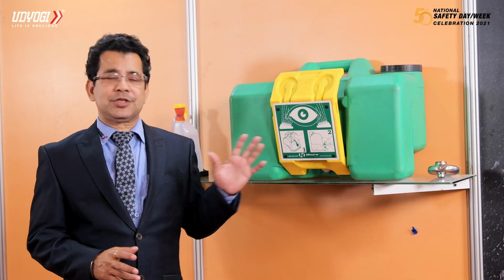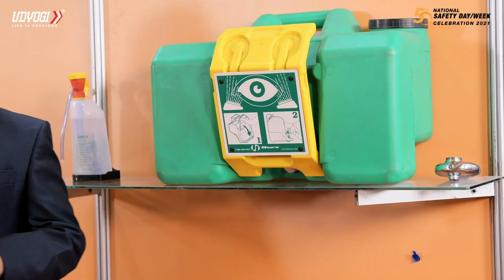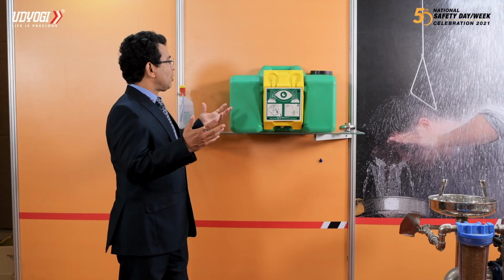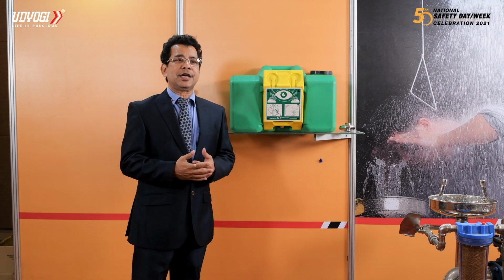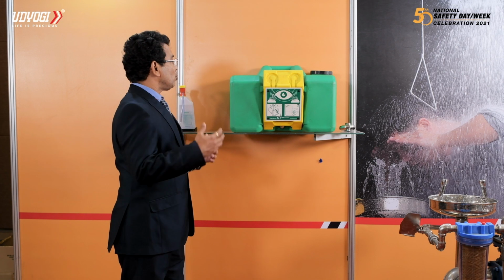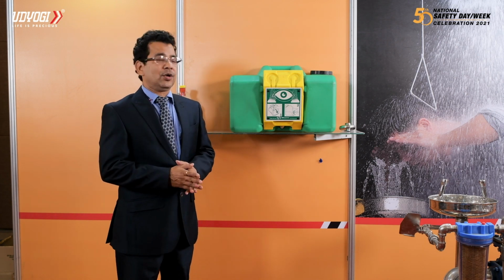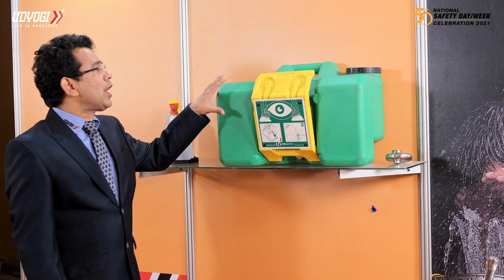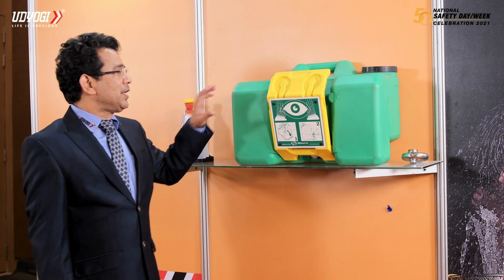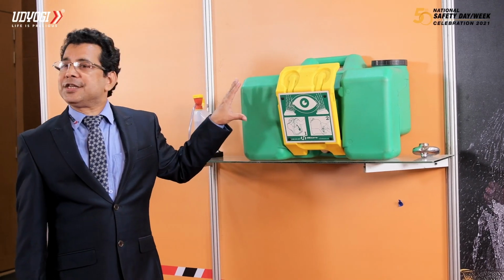Friends, this is one more portable type eye wash unit, which is very useful for people who are working in remote areas, where there are no provisions or facilities to install a shower unit, or there is no water connection at all. In these locations also, there are possibilities of hazards. This portable eye wash will help you to wash your eyes. This portable unit can hold 9 liters or 35 gallons of water. Water flow in this unit is 1.2 liters per minute.